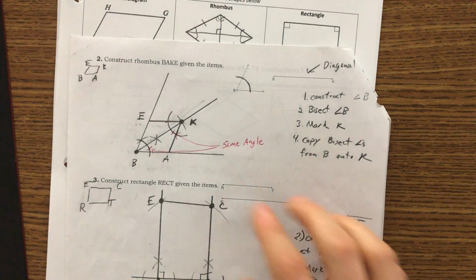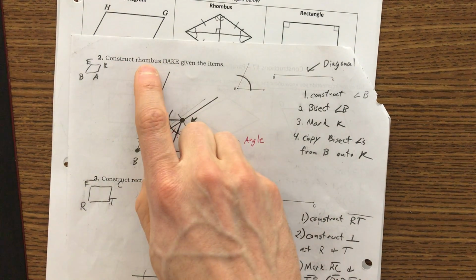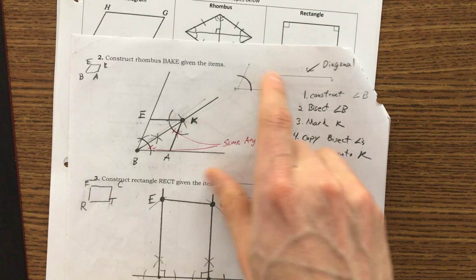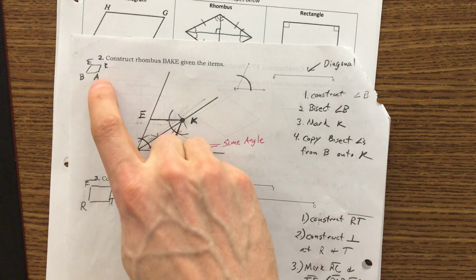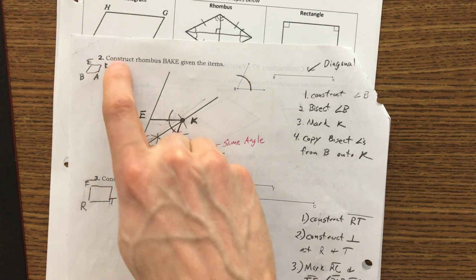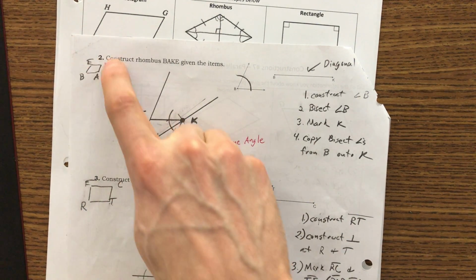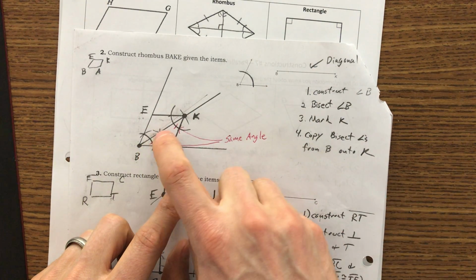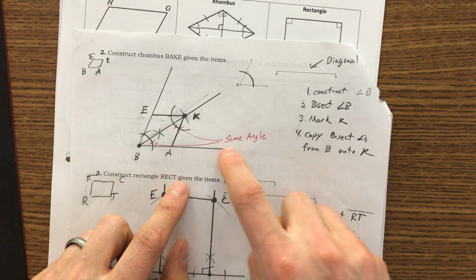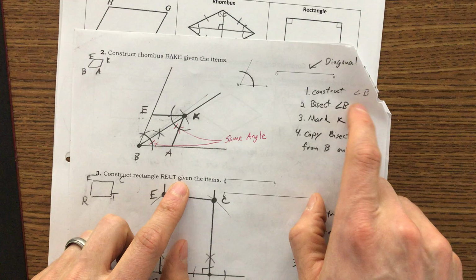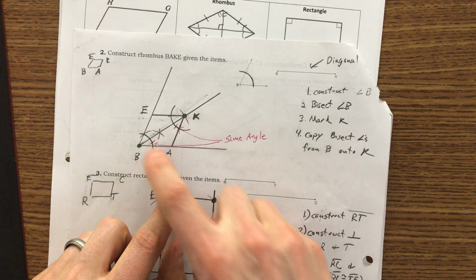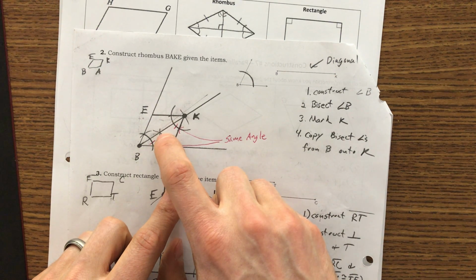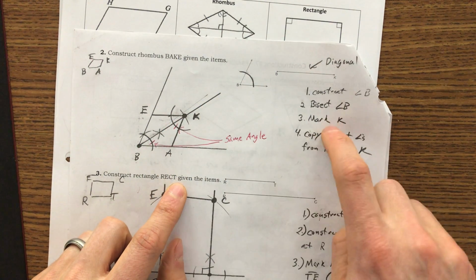So in fact, if you look at number 2, we're supposed to construct rhombus BAKE. Given that B is this angle, and BK, which is a diagonal, which you only would have known if you drew your little shape up here. Well, that means since this diagonal bisects this angle, I would draw a line here. So it says construct angle B, which is right here. It then says bisect B, which we can see I did right here. I drew that line.